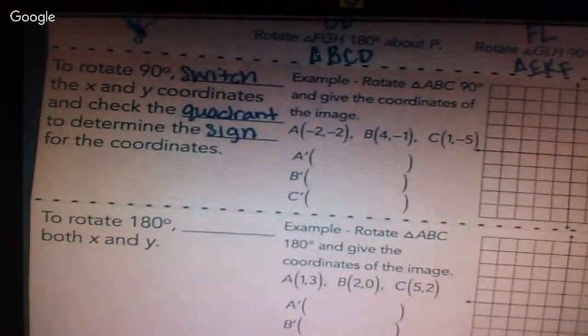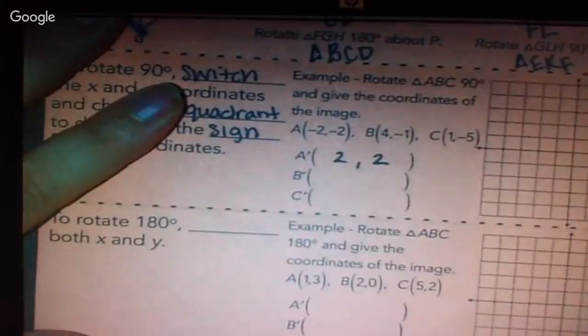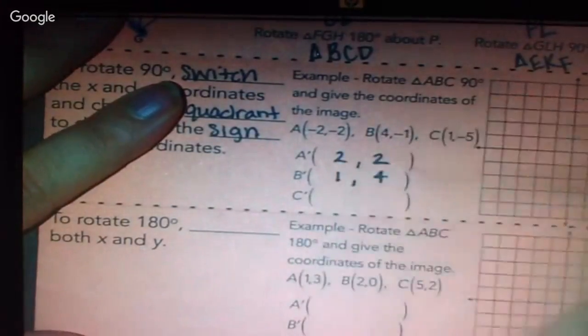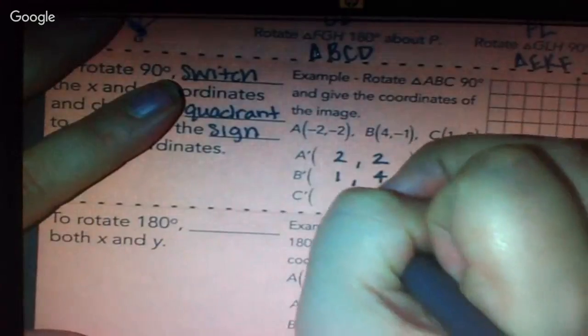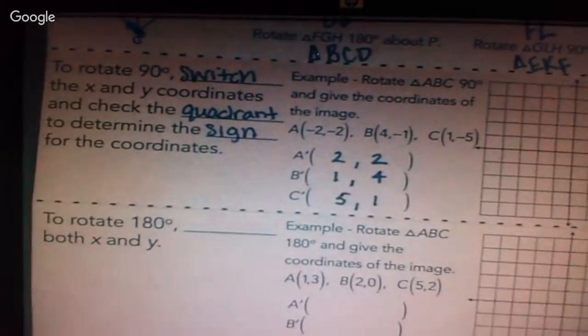Okay, so 90 degrees. Always take your points and flip the numbers. So A is not going to change. It's still 2, 2. B is now going to become 1, 4. And C is now going to become 5, 1. Okay, remember it's 90 degrees. It doesn't tell me a direction, which means we're going counterclockwise.